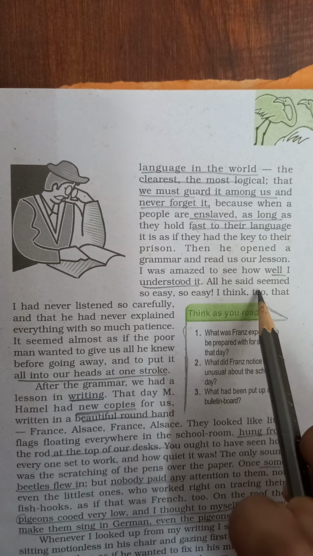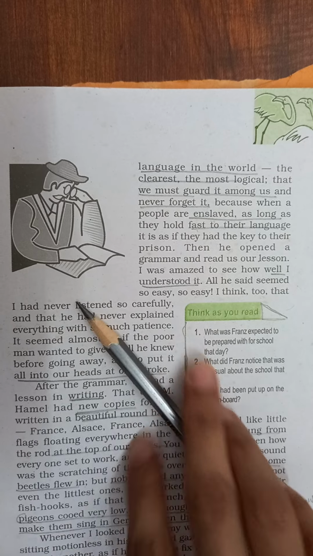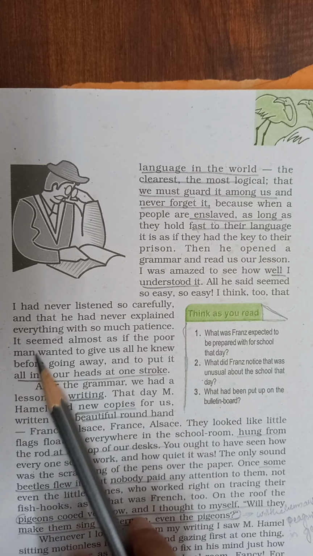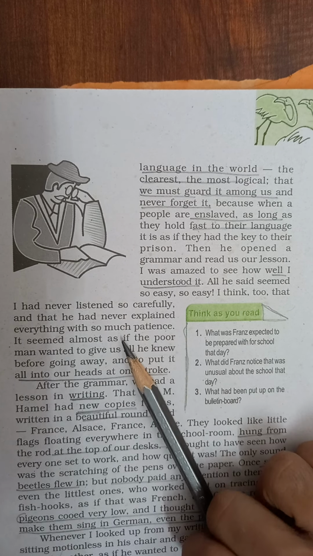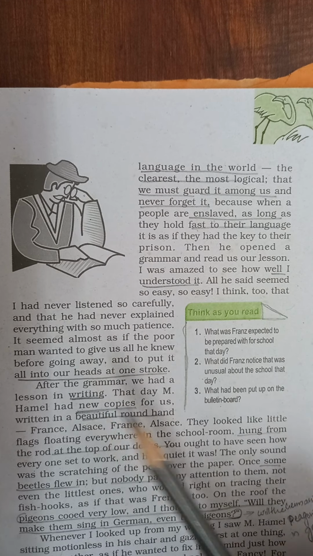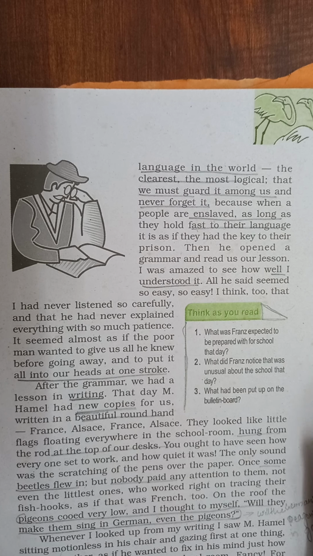All he said seemed so easy. I think too that I had never listened so carefully, and he had never explained everything with so much patience. It seemed almost as if the poor man wanted to give us all he knew before going away, to put it all into our heads at one stroke.